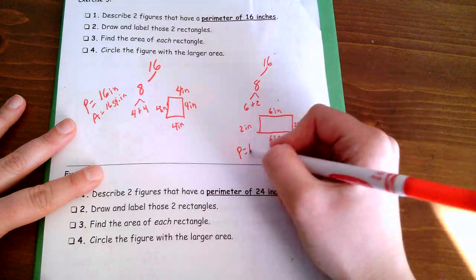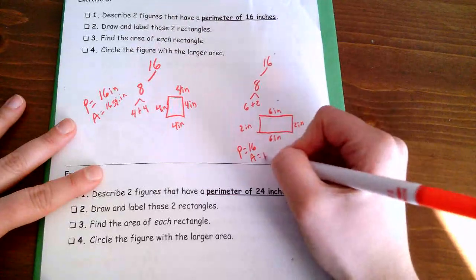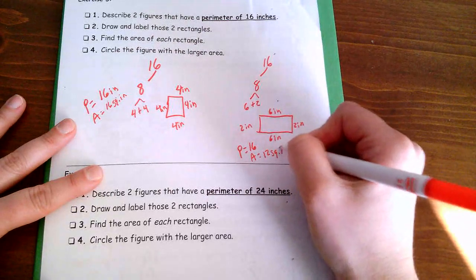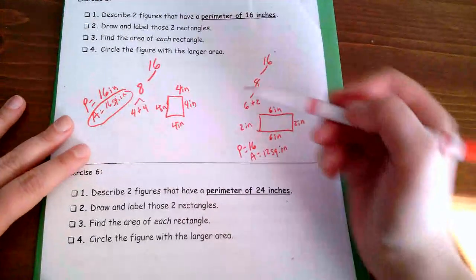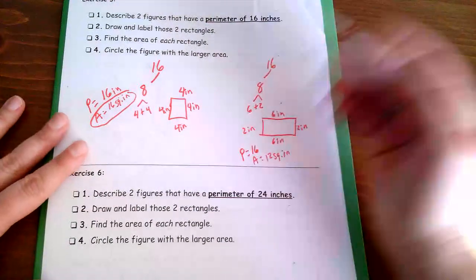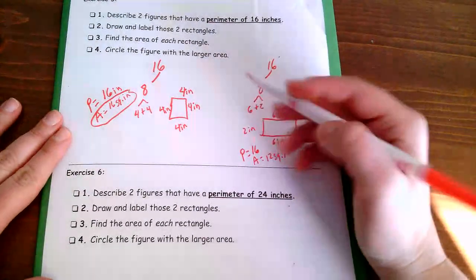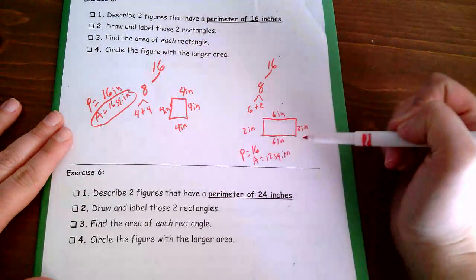And then over here, let's draw our 2 inches and our 6 inches. I already know my perimeter is 16, and now my area is going to be length times width, so I'll have 12 square inches over here. So in this case, this shape is bigger. One helpful hint is anytime you have a square shape, it will maximize your area. The more like a square you are, the bigger the area is going to be. The less square shaped you are, the smaller your area is going to be.